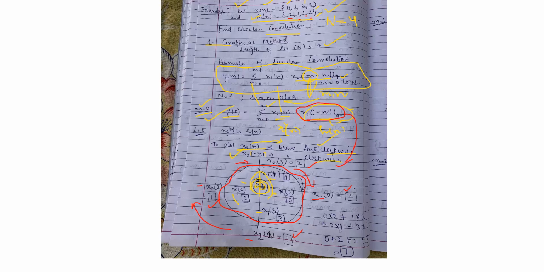So first you plot the x1 of n sequence, then you plot the x2 of n sequence, and the third step is to multiply these two sequences and then add from 0 to 3. Multiplying the two sequences: x1 of 0 is 0, x2 of 0 is 2, so you write 0 multiplied by 2. Then x1 of 1 is 1, here you write x2 of 3, which is 2, so 1 multiplied by 2. Similarly, x1 of 2 is 2 and x2 of 2 is 1, so 1 into 2 or 2 into 1.